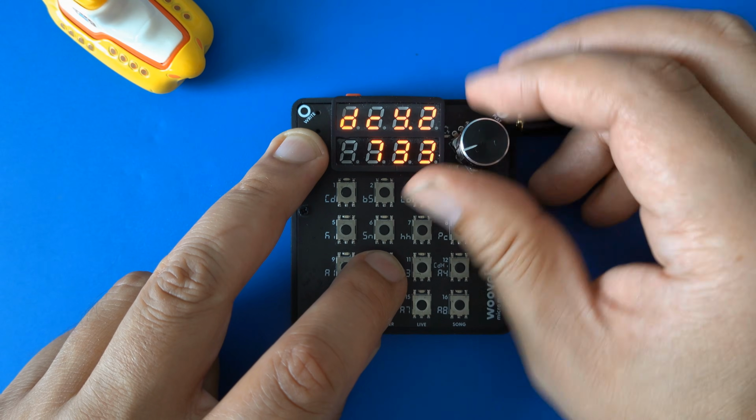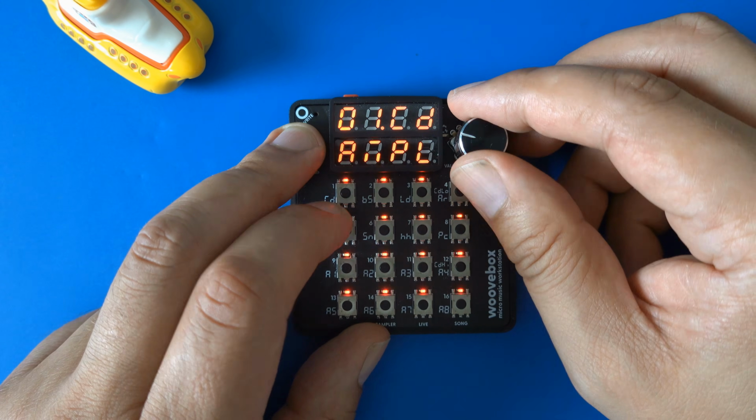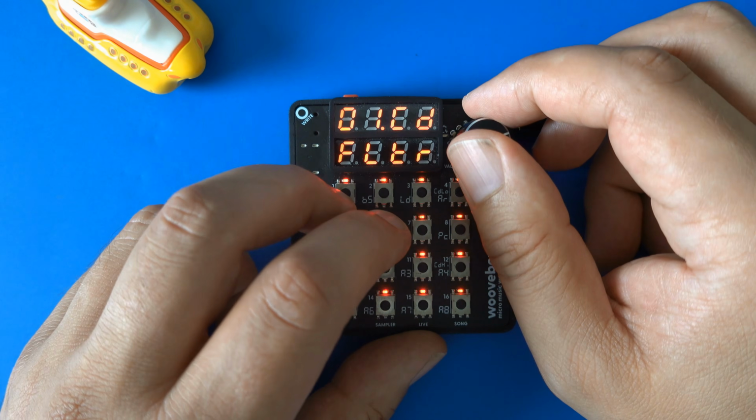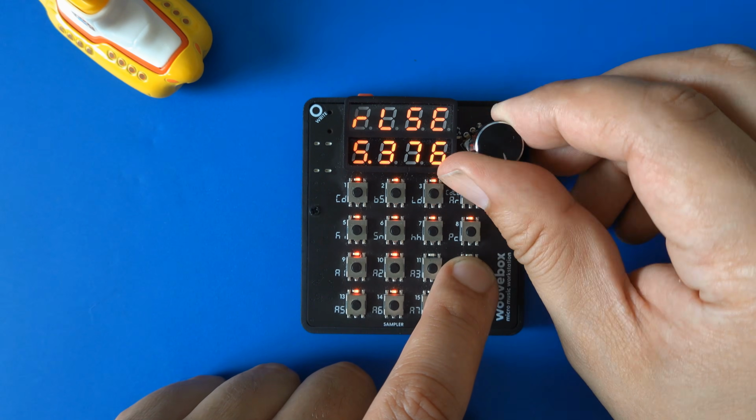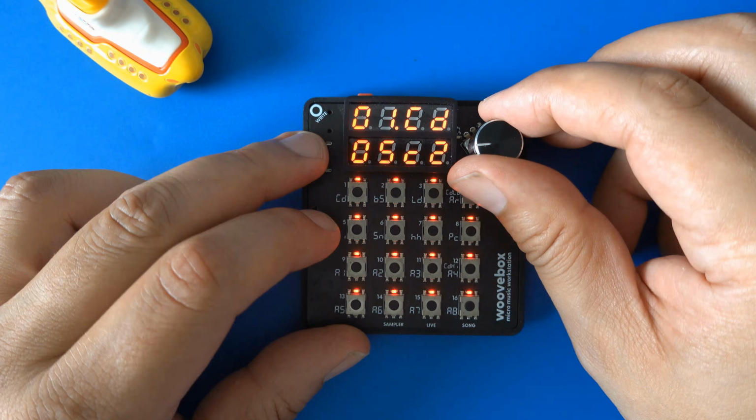However, some people didn't like its distinctly lo-fi sound, and Update 2.0 promises the box will now sound more hi-fi. So let's compare my warm pad sound on version 1 versus version 2.